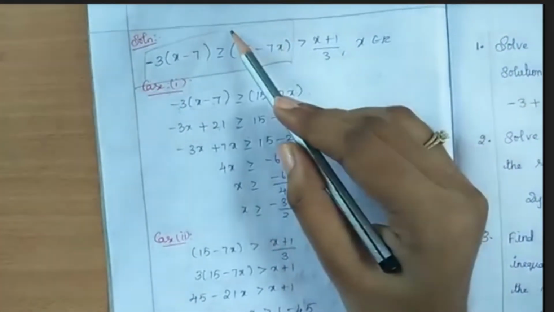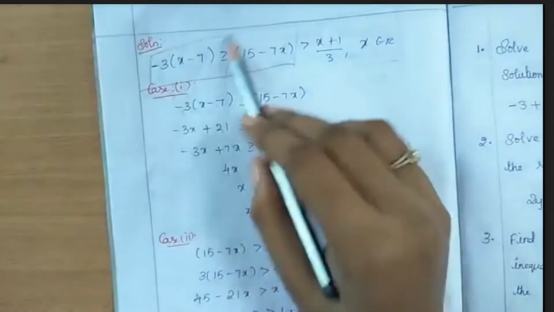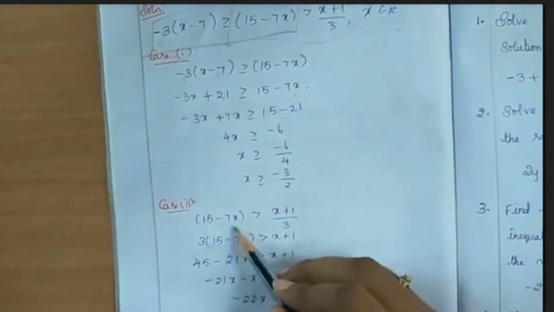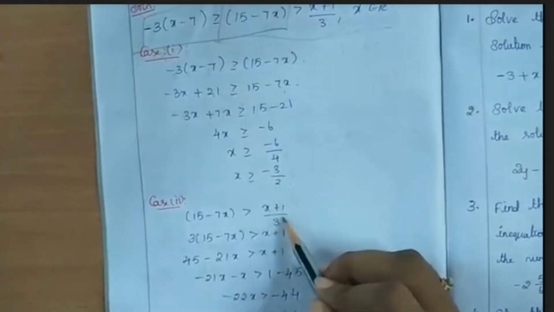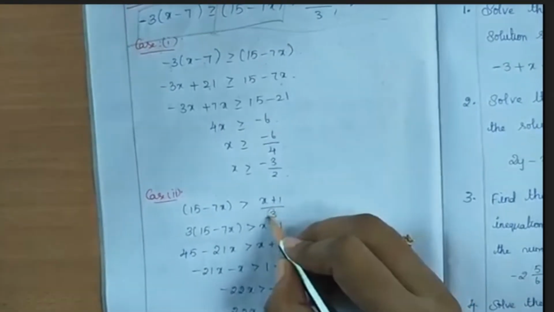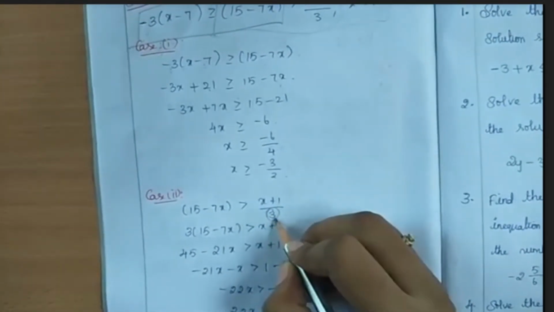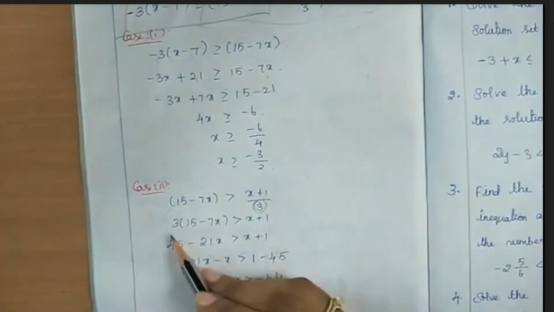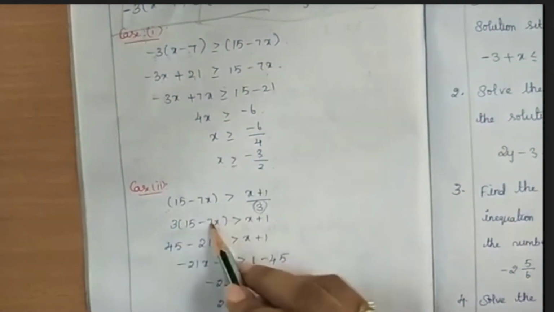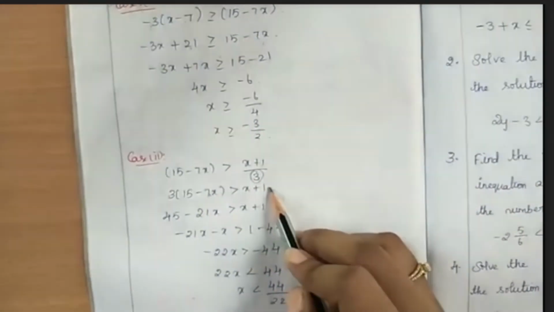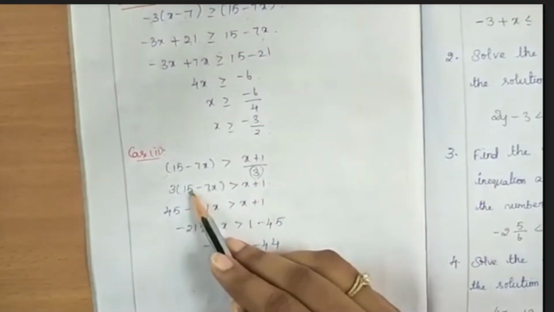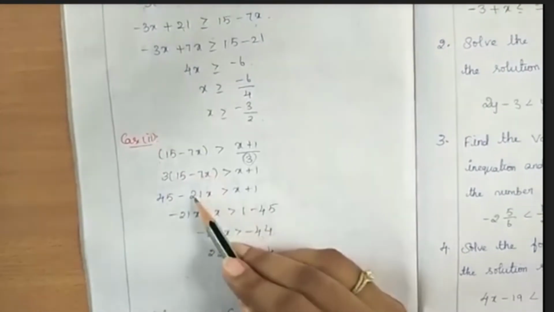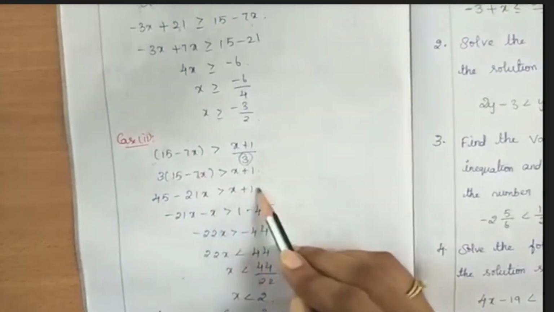Now go for the second case. We have to combine these two inequalities. Now what will happen? 15 minus 7x is greater than (x plus 1) by 3. Now in the denominator we have 3, right? So let me bring this 3 to the next side. It will become multiplication. So 3 into (15 minus 7x) is greater than x plus 1. Now multiply: 3 into 15 is 45, minus 3 into 7 is 21x, is greater than x plus 1.